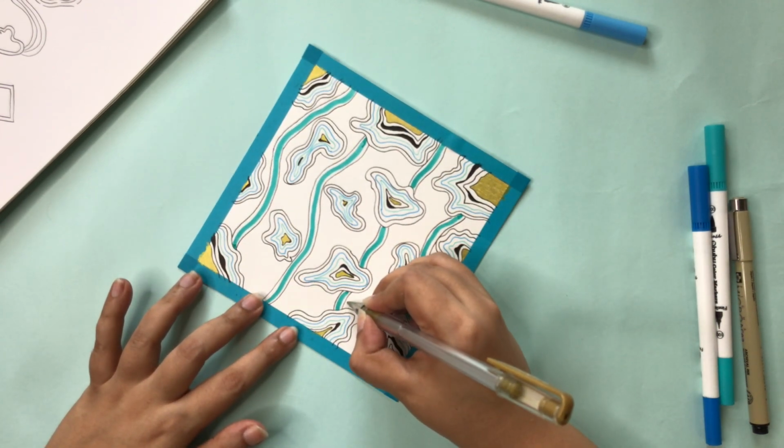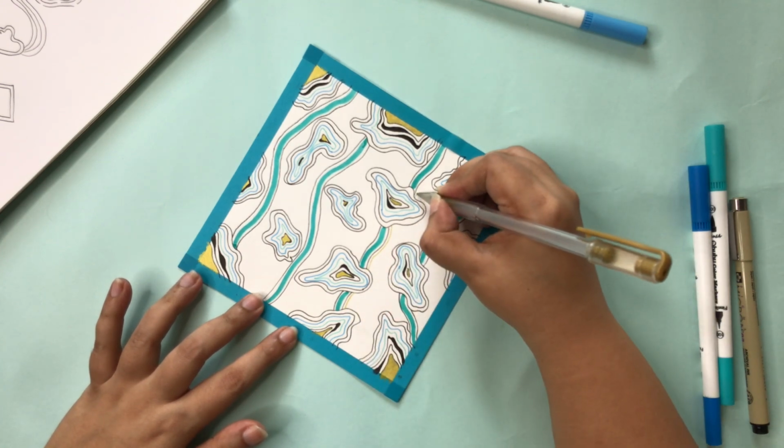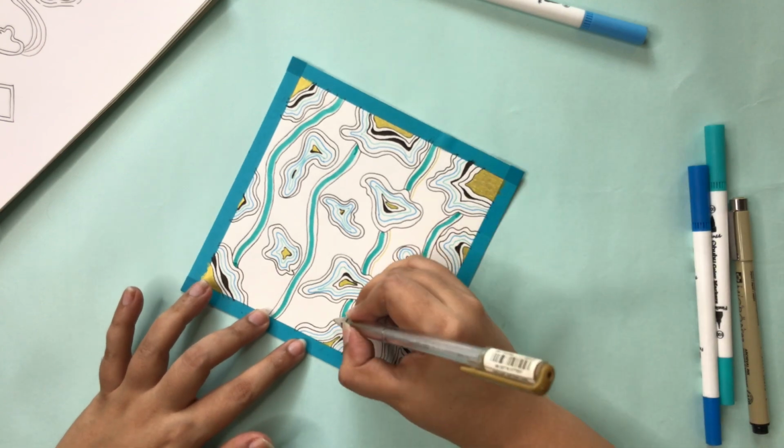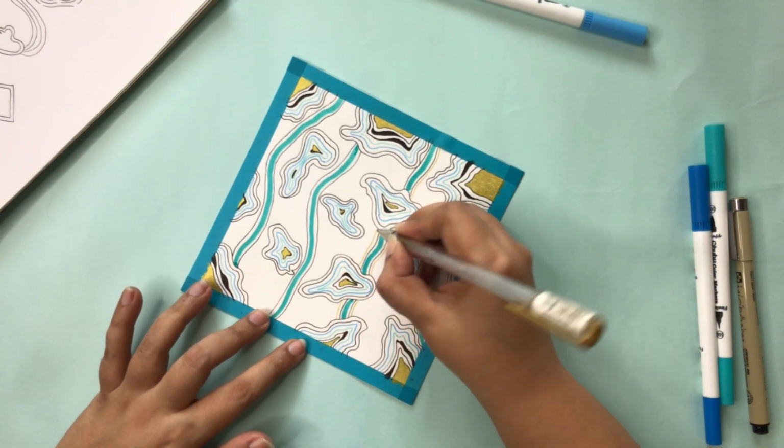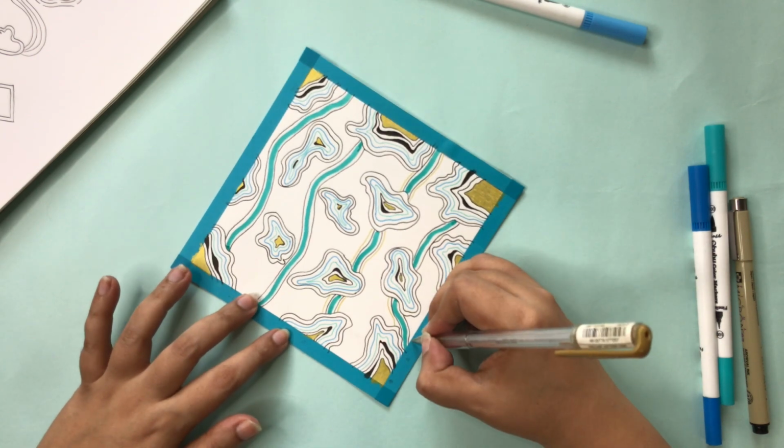Once that was done, I moved on to adding some gold to the background lines as well. And again, the idea over here is to just start filling up the background with more lines and more auras basically. You can play with different colors of pens that you have with you.